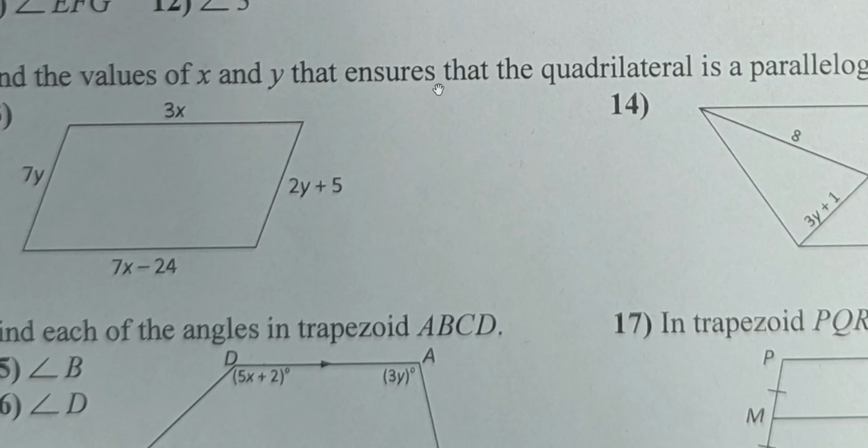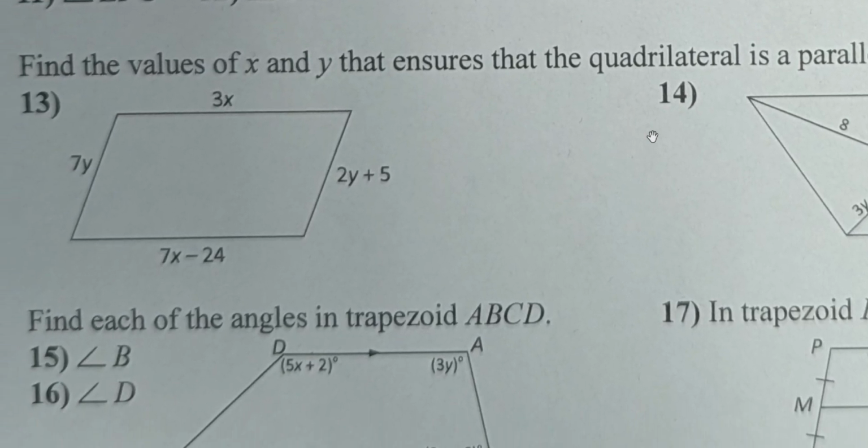This says, find the values of x and y that ensure the quadrilateral is a parallelogram. What does that mean? They don't tell you it's a parallelogram, but they say, tell me what x should equal and what y should equal in order to make it a parallelogram. So what are we going to do? Solve for x. In order for this to be a parallelogram, what must be true about the lengths of these two sides? The fact that they're parallel is true, but that's not going to help us find the lengths of the sides. But we also know that the side lengths are equal to each other. So this and this are equal. We're going to set them equal and solve for x, and that's all we have to do. We don't have to plug it in, do we? We just have to find the values of x and y. So let's do it.